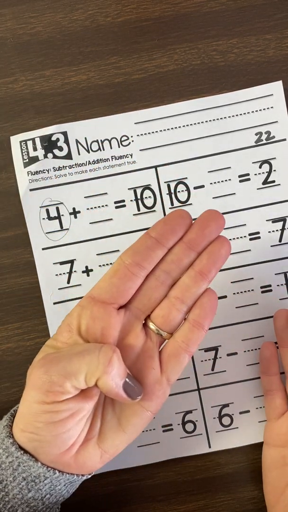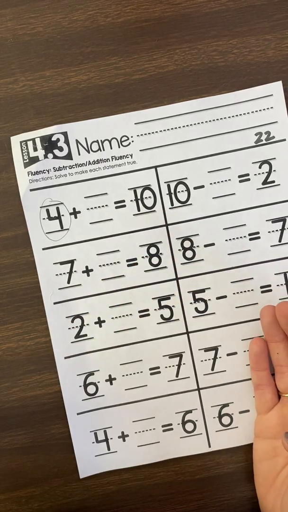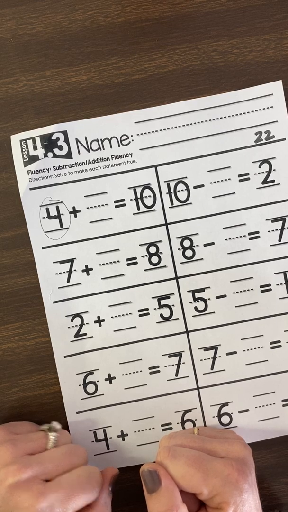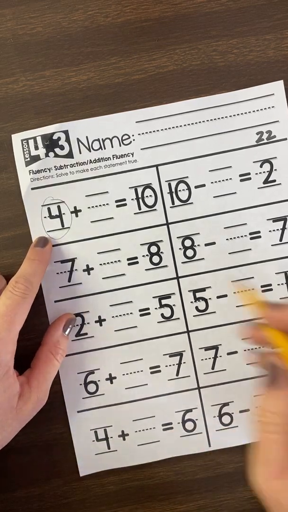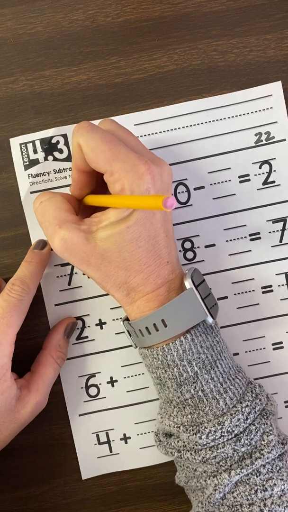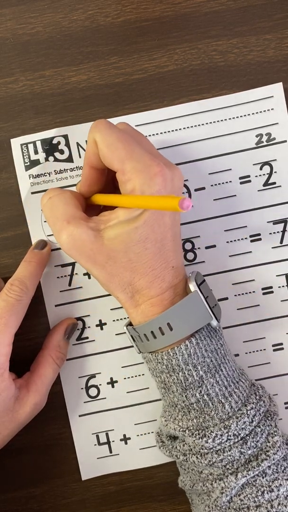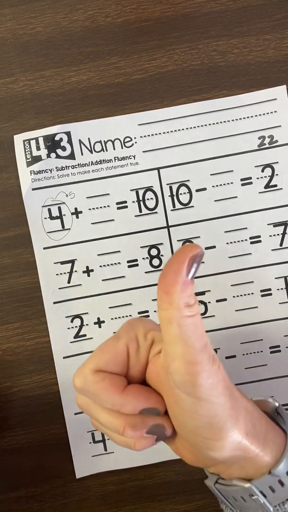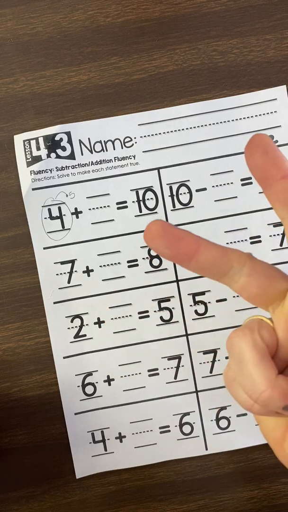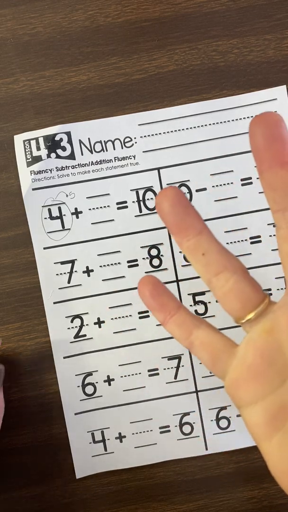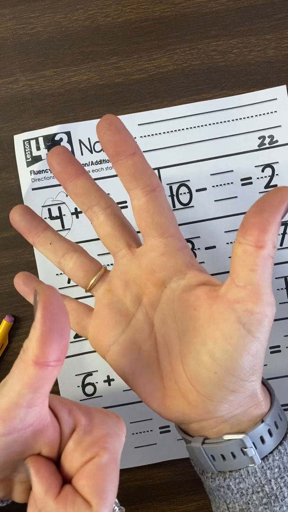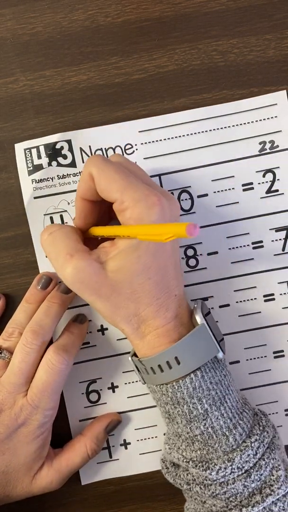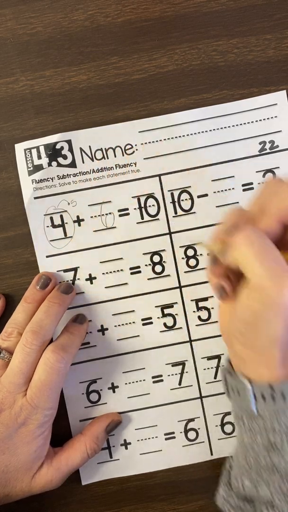We're going to start with 4, and we're going to count all the way to 10. Ready? But you're not actually going to start at 4. You're going to start at the next number after 4. What would the next number be? That would be 5. So we're going to go 5, 6, 7, 8, 9, 10. How many fingers do I have? I have 6. Okay, so that means 4 plus 6 equals 10.